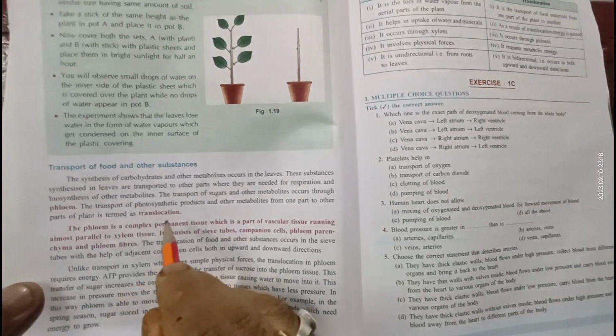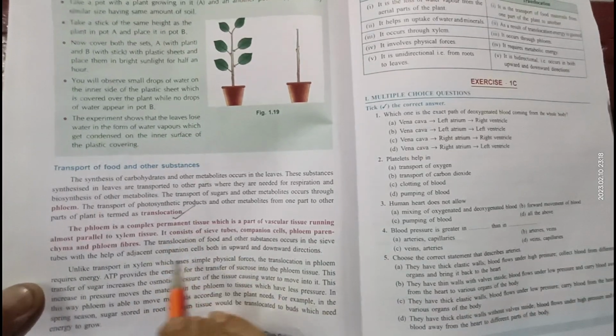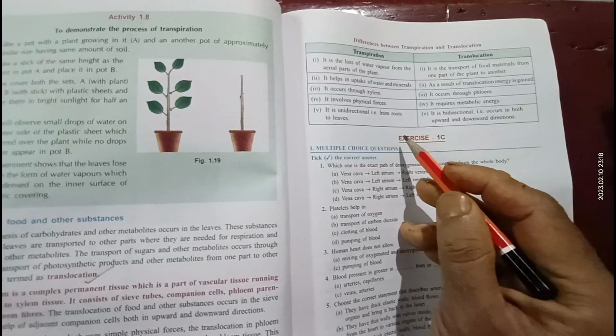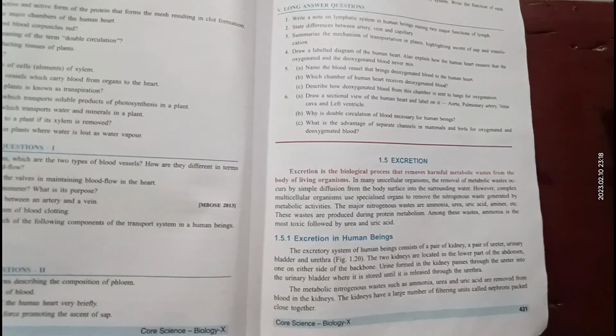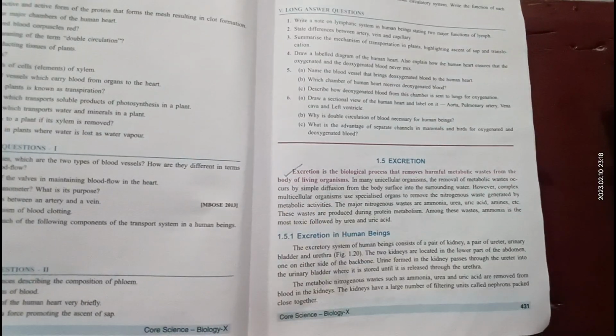From the next page, definition of translocation and the components of phloem tissue. In the next page, differences between transpiration and translocation. Here also at least 4 points, try to remember. From page number 431, remember the definition of excretion.